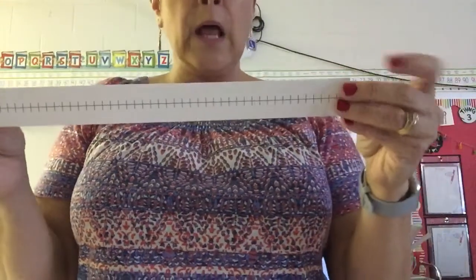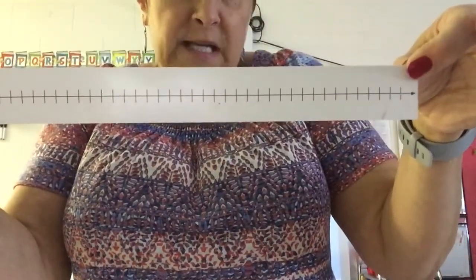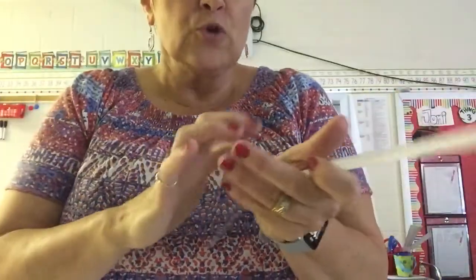Now look here. This is blank. It's just a line with the little marks in it, okay? You could use that, like draw on it, or maybe even visualize the number in your head. But you know what else you can do?